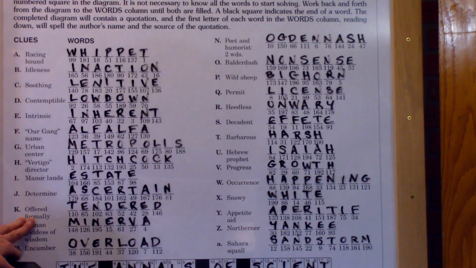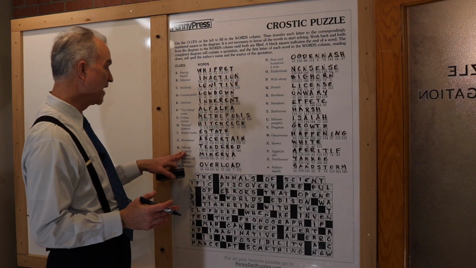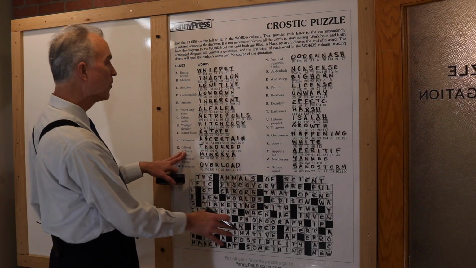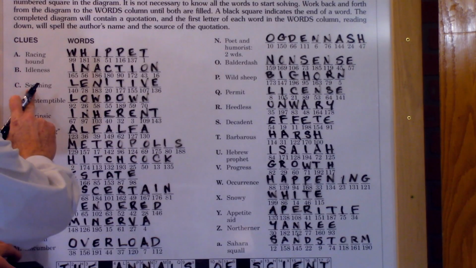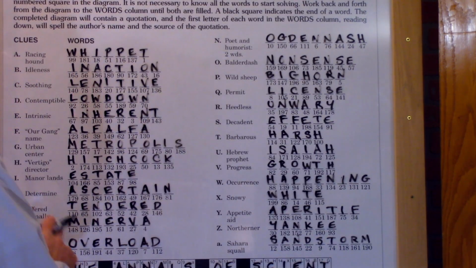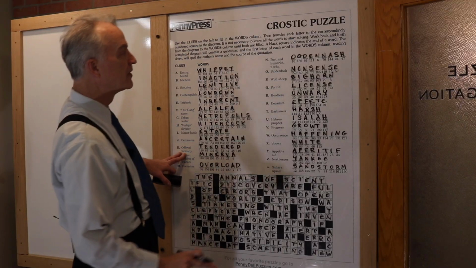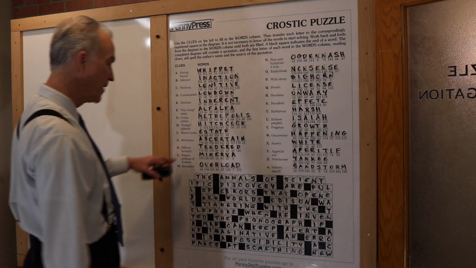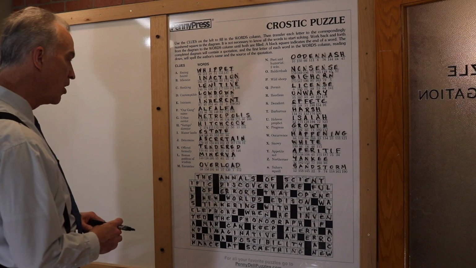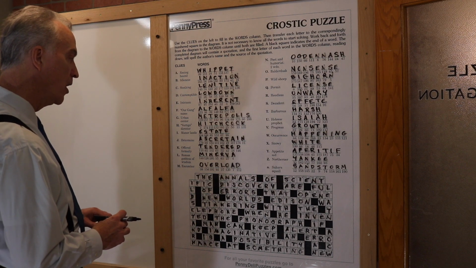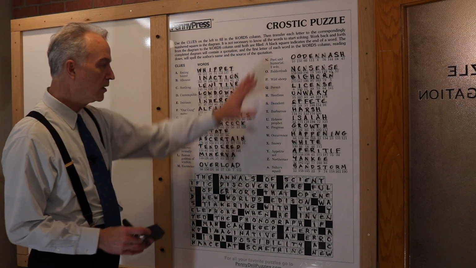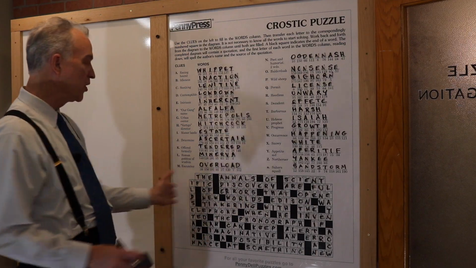Now we've completed two words over here that left me mystified from the get-go, but by going back and forth, they've filled themselves in. Soothing, lenitive, and offered formally, tendered, such as you tendered your resignation. Anyway, we have now completed all of the words, both our clues and in the grid. Let's read this all the way through.